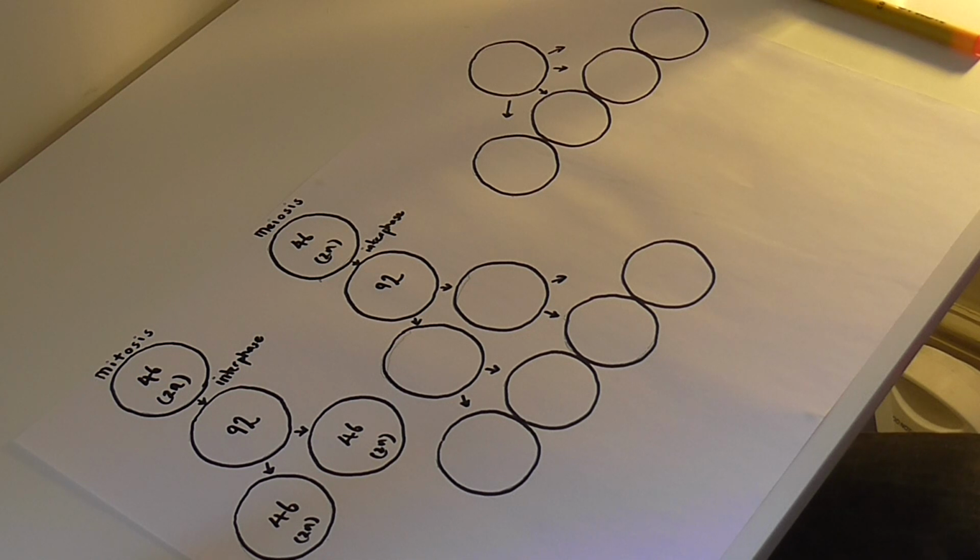Now, there are two main functions of meiosis cell division, and we'll look at each of them individually. But as I said, meiosis cell division in humans and most chordate animals is to produce gametes.